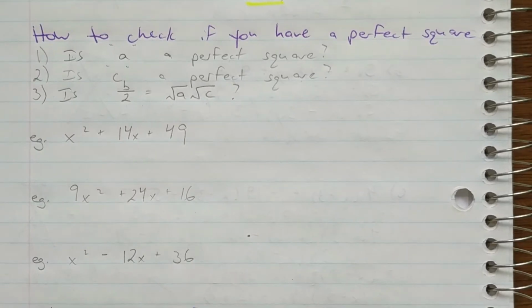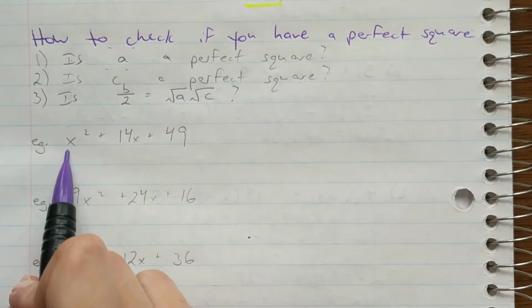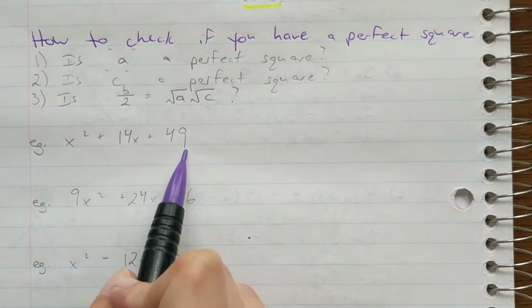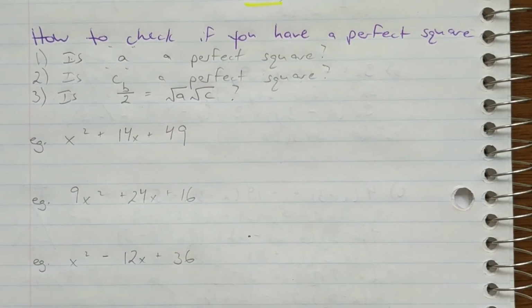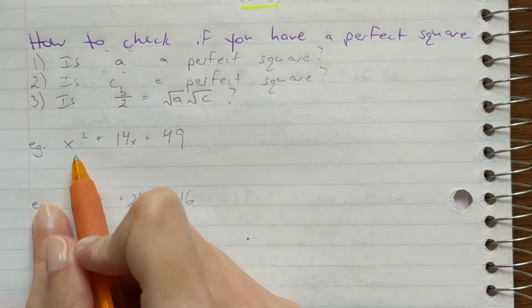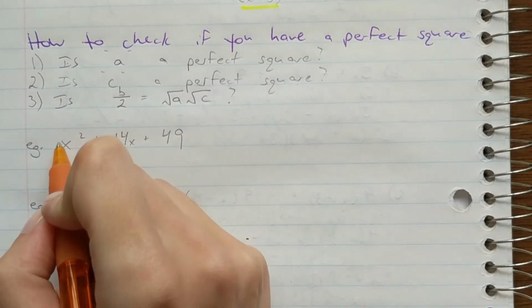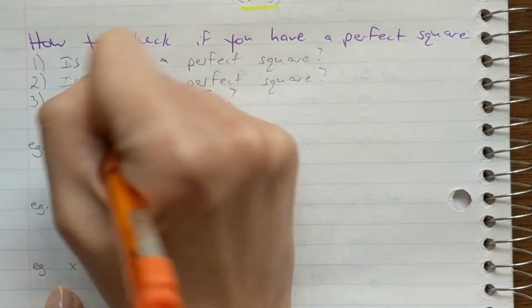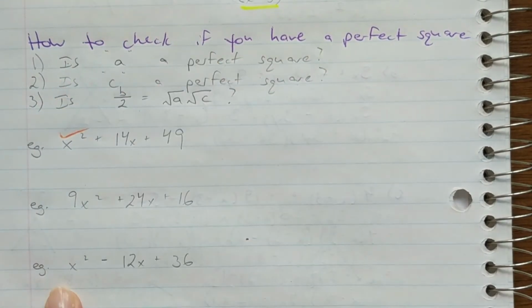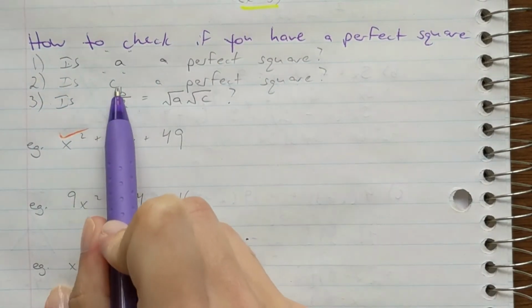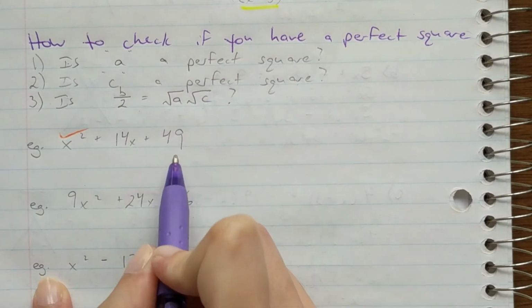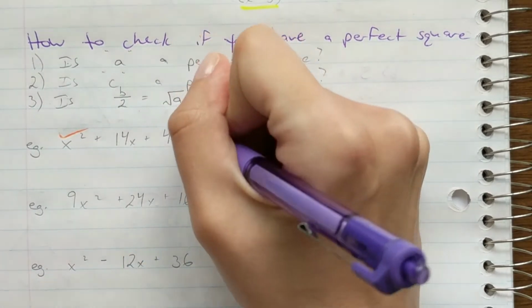Let's look at some examples here. x squared plus 14x plus 49. I'm going to check my three things. First and foremost, I need to check to see if x squared is a perfect square. Remember, there's just a 1. That's good. Then I need to check to see, is C a perfect square? 49 is a perfect square. Check.